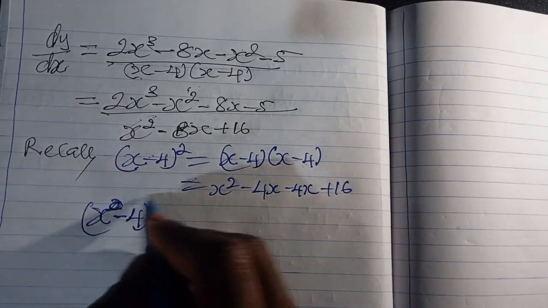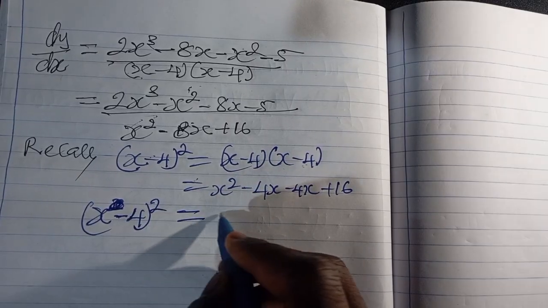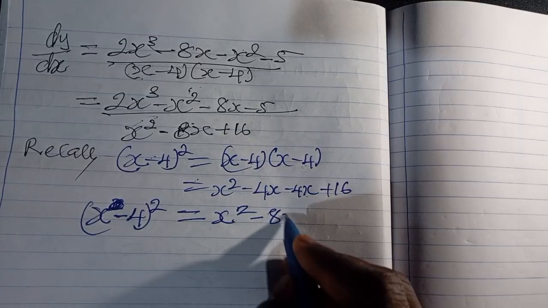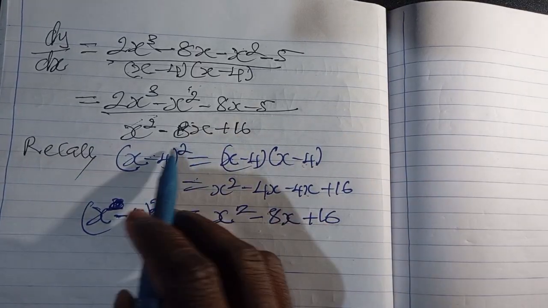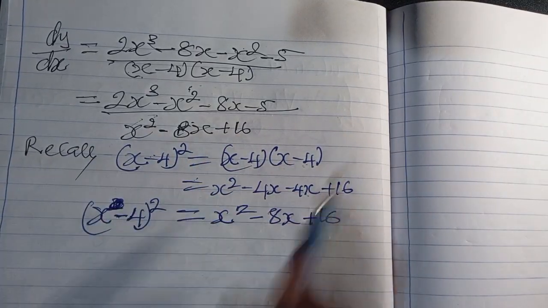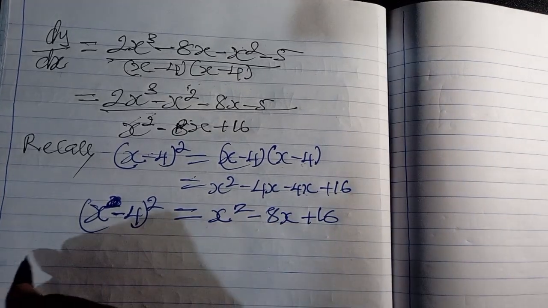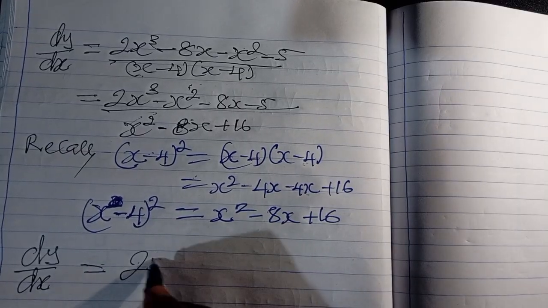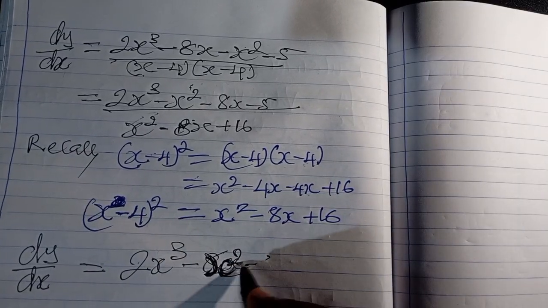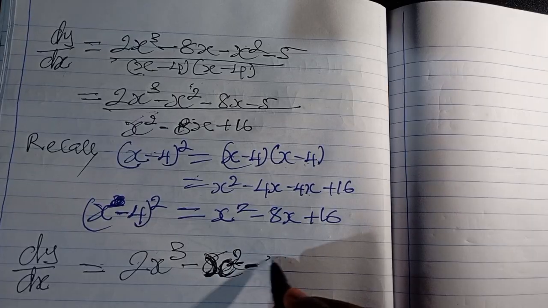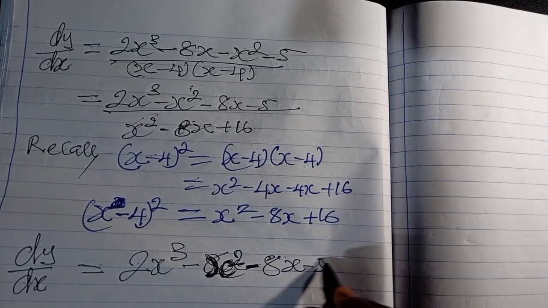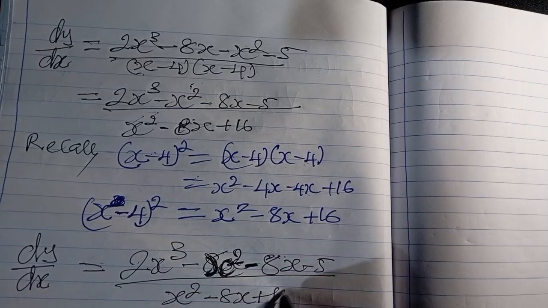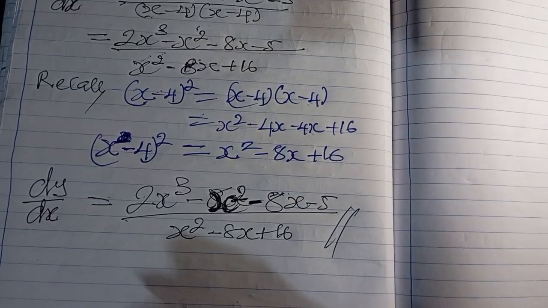So x minus 4 all raised to power 2 is x raised to power 2 minus 8x plus 16. Now dy/dx is equal to 2x raised to power 3 minus x raised to power 2 minus 8x minus 5, all divided by x raised to power 2 minus 8x plus 16, as the final answer.